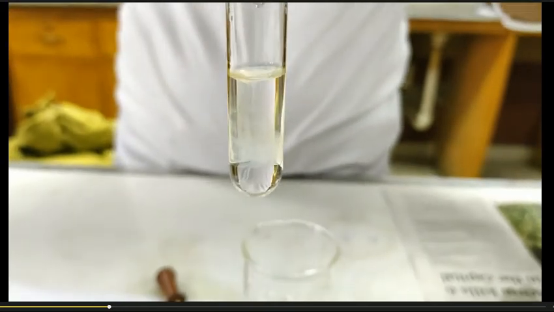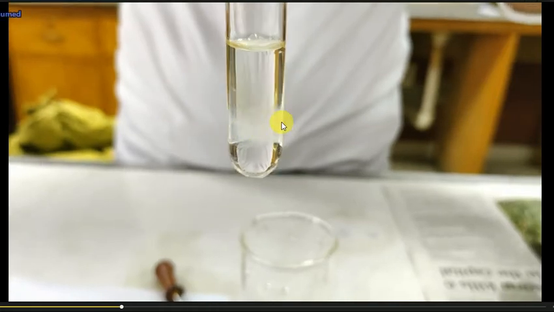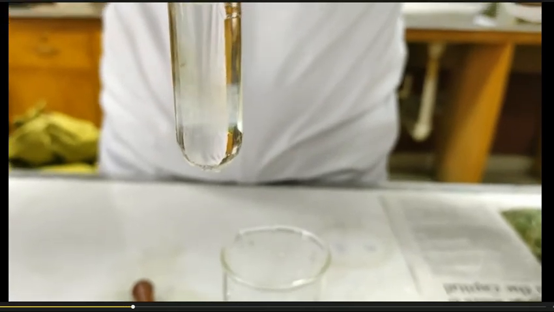The PPT will dissolve. You can see that this is the white PPT formed by the addition of sodium hydroxide. This white PPT is due to the formation of zinc hydroxide, produced by the reaction of zinc with sodium hydroxide. When excess alkali is added, the PPT dissolves.